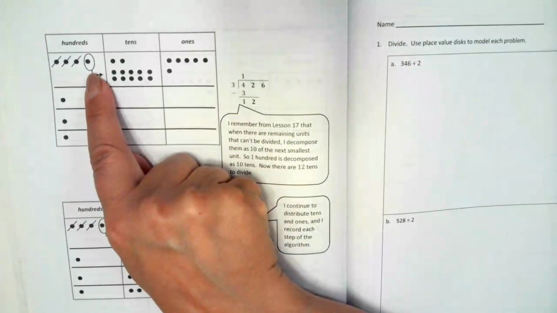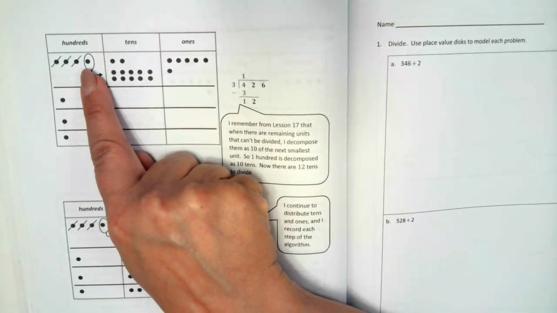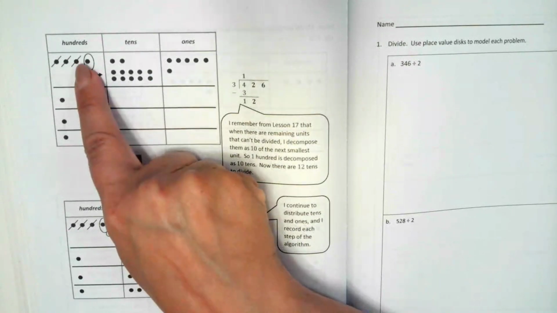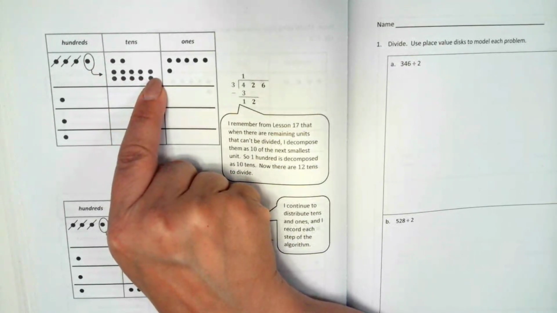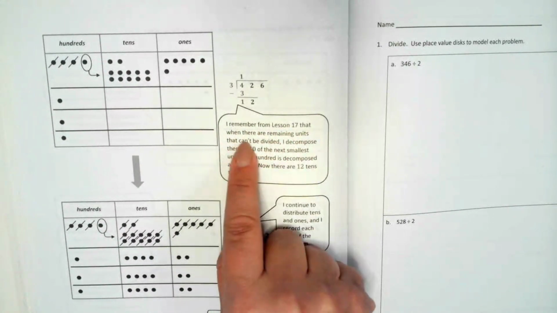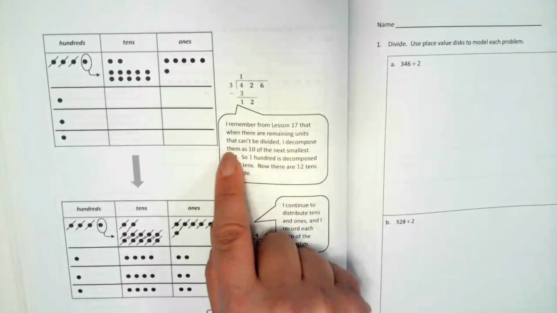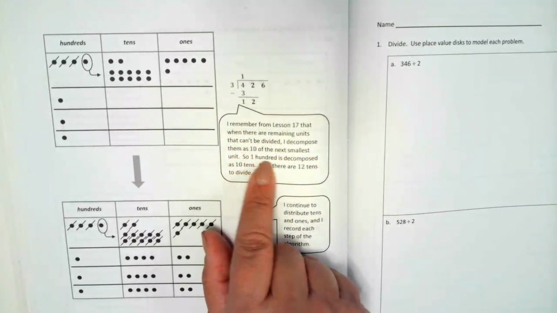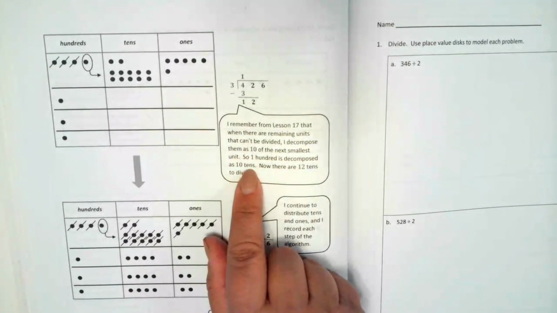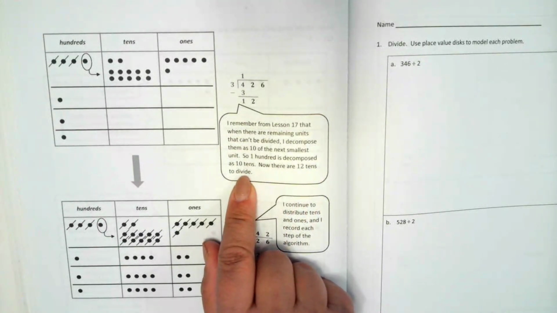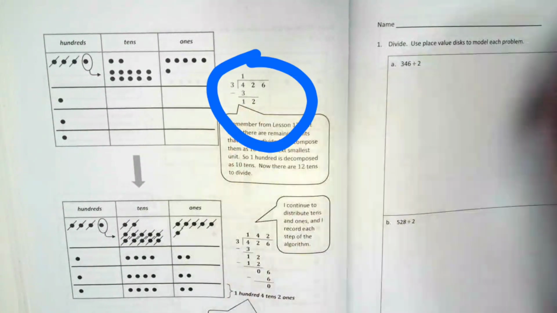Since we have 100 left, we have to decompose it into 10 tens. It says, I remember from lesson 17 that when there are remaining units that can't be divided, I decompose them as 10 of the next smallest unit. So 100 is decomposed as 10 tens. Now there are 12 tens to divide. And that's what this shows.